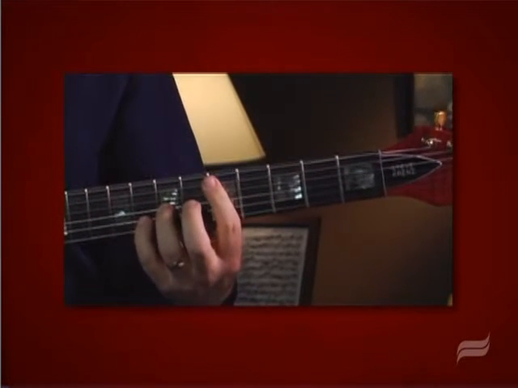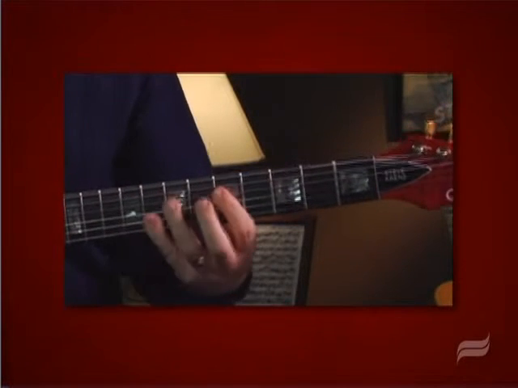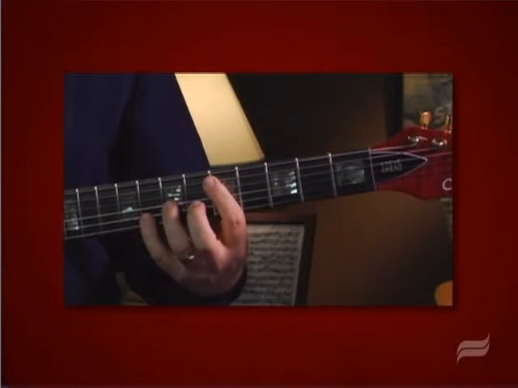There's a way of doing it on the inner strings. If I wanted to go to a G, this would be a D and a G and a D and a G, root and 5th. See how it gets a little bit of a different sound.